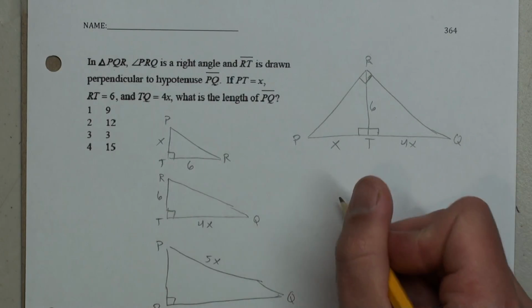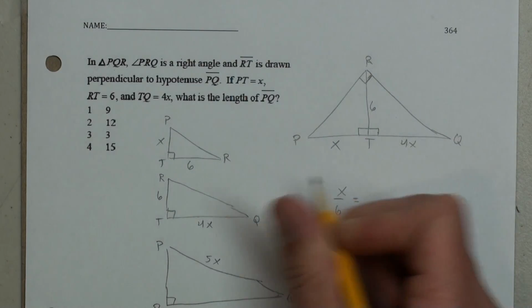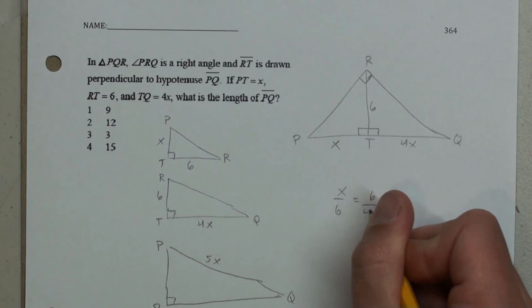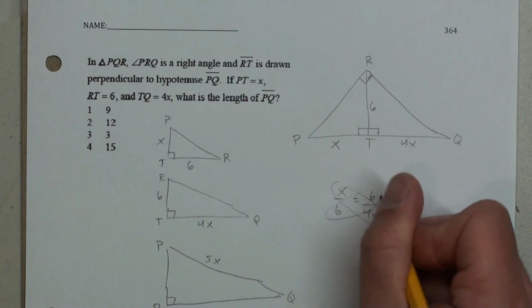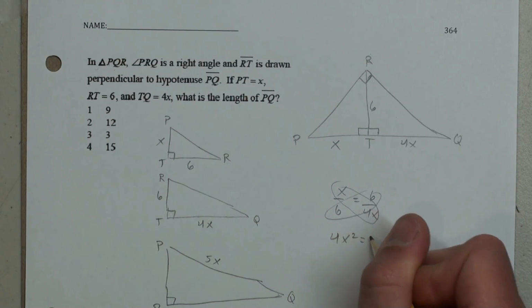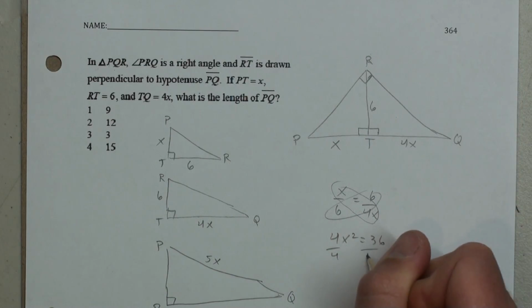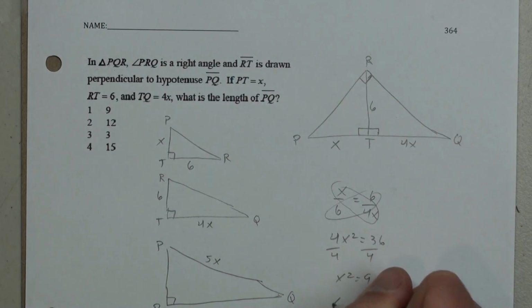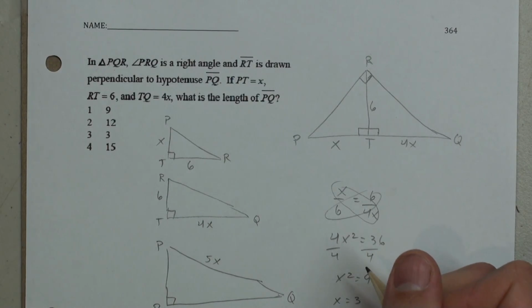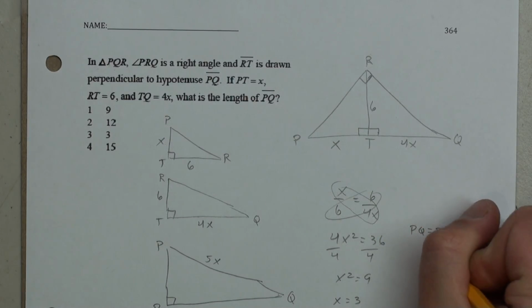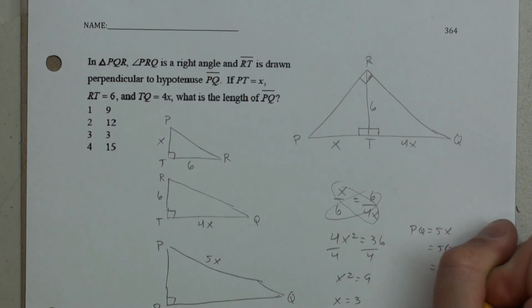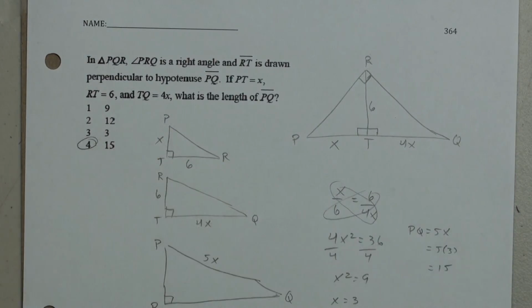Well, I know that x over 6 is 6 over 4x. So I know 4x squared equals 36. X squared is 9. So I know x is 3. He wants to know PQ. So PQ is 5x, which is 5 times 3, which is 15. Okay?